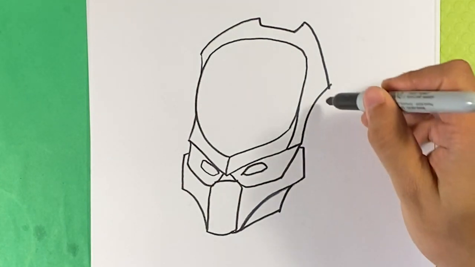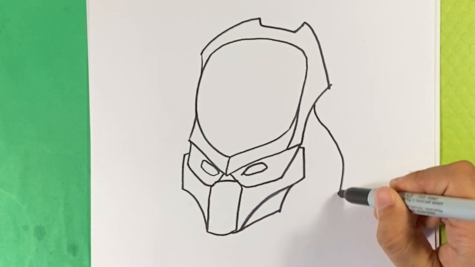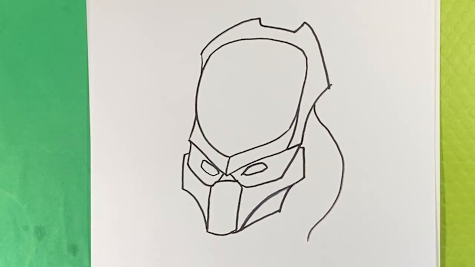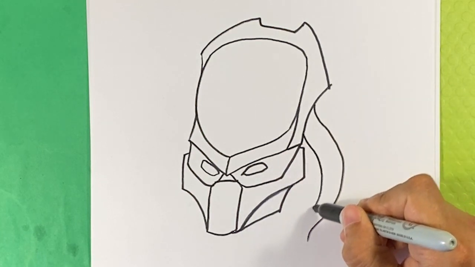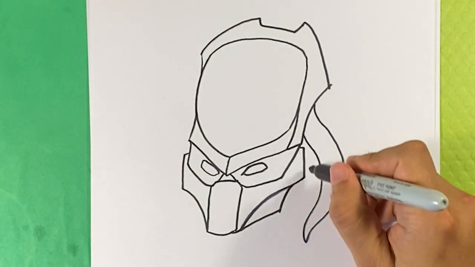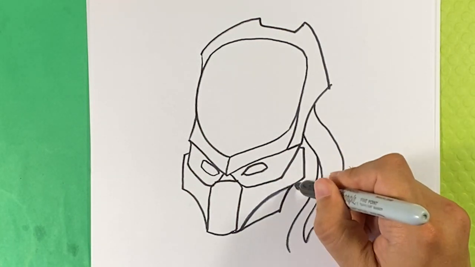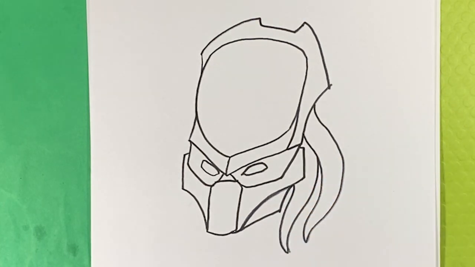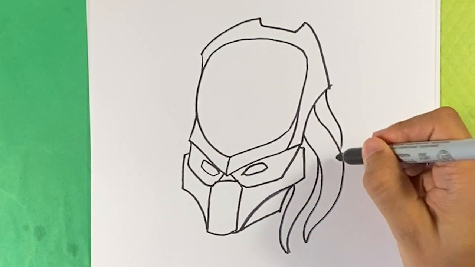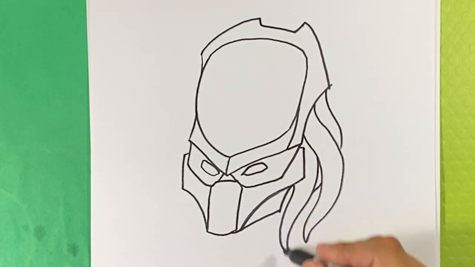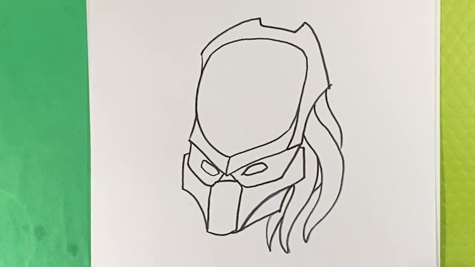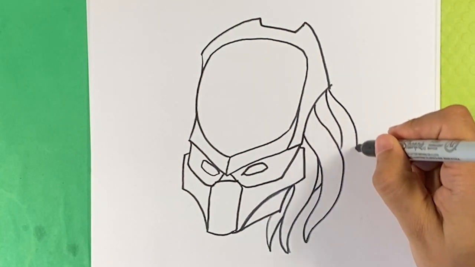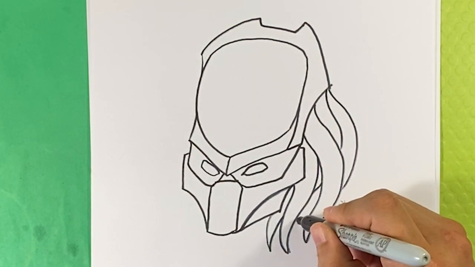He's got these dreadlocks, so I'm going to go over here and pull like that. Just kind of curve. Just that curved line right there for one. Over here. Over here on this side. Right here, just kind of curve. Over here, pull in. Pull in here, up. They look like tendrils, right? They look like octopus tentacles.